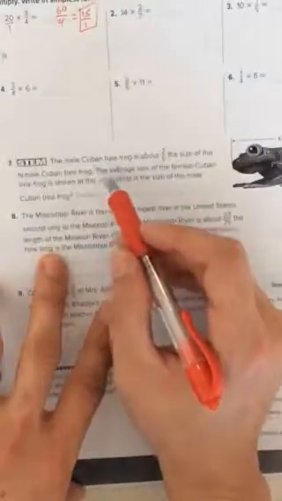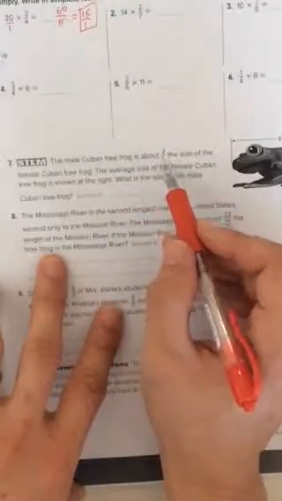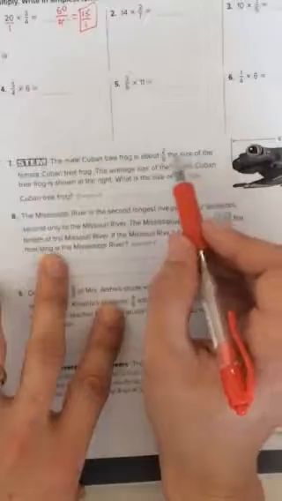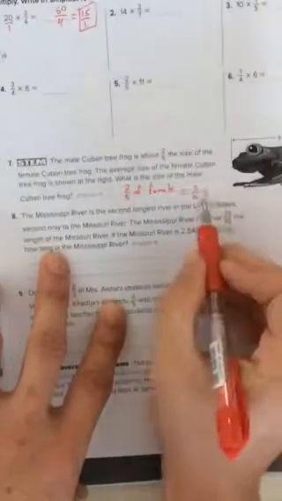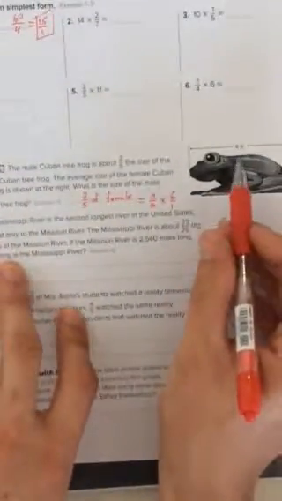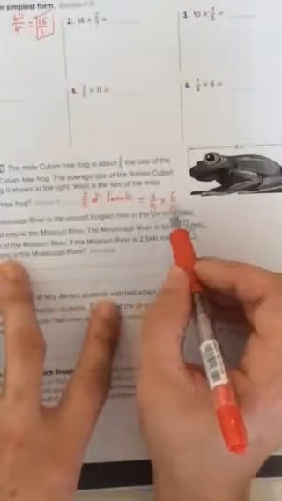Okay, so a male Cuban tree frog is about 2/5 the size of the female. 2/5. So 2/5 of female. Remember, the word of means multiply. So we actually have 2/5 of, and now here's the female frog. 6 inches. 2/5 of 6. Now I'm going to write 6 as 6 over 1. So remember that 6 came from here. So 2/5 times 6 over 1.